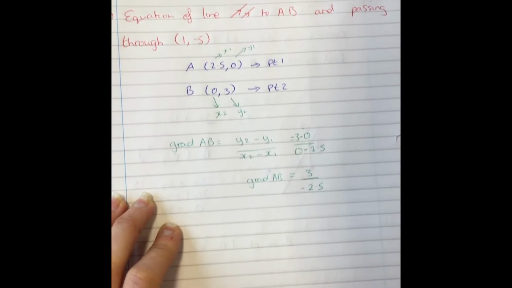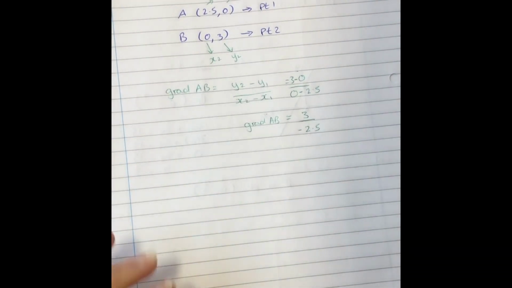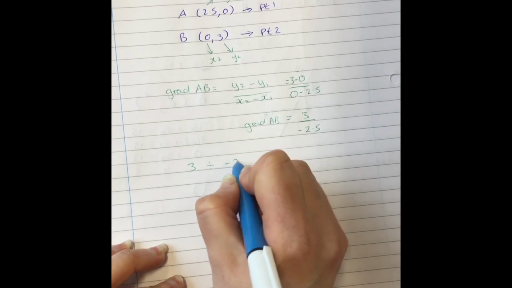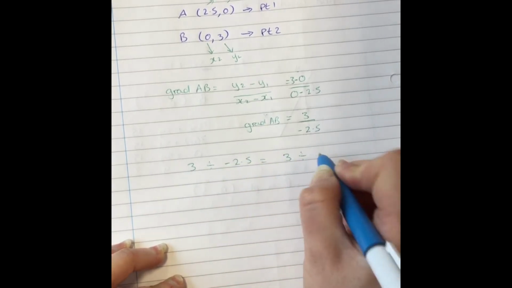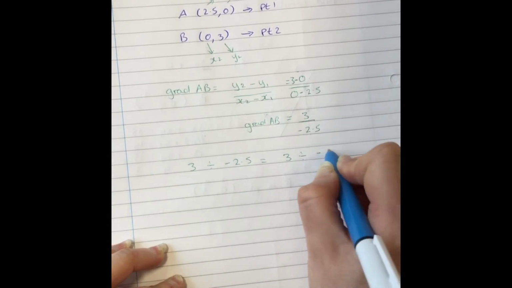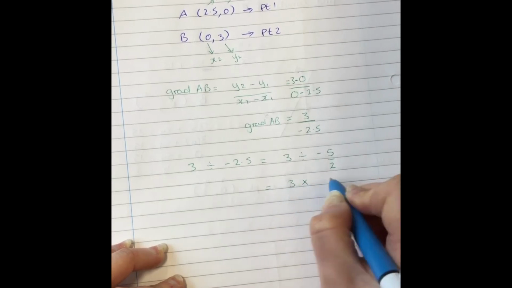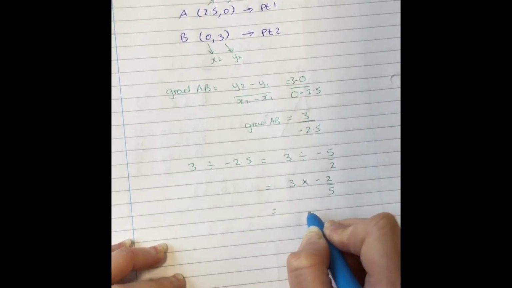Now the gradient of AB is negative, and we need to tidy it up a bit. This here would be a non-calculator question. So I am dividing by negative 5/2. To divide by a fraction, you flip and multiply, taking care to continue to hold on to your negative.